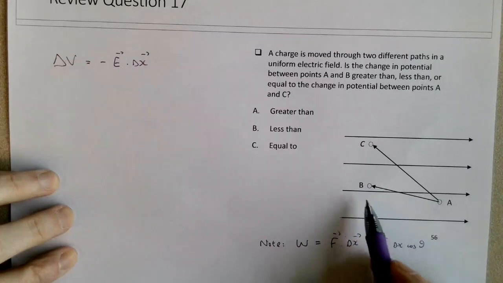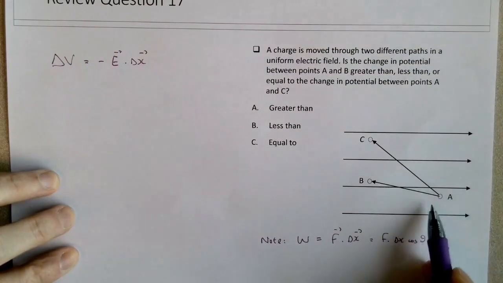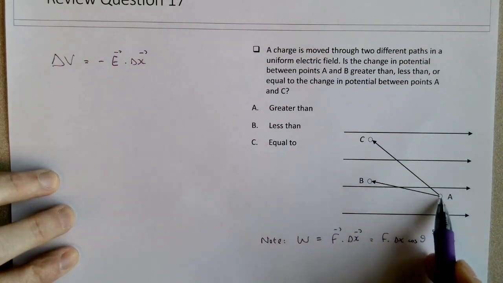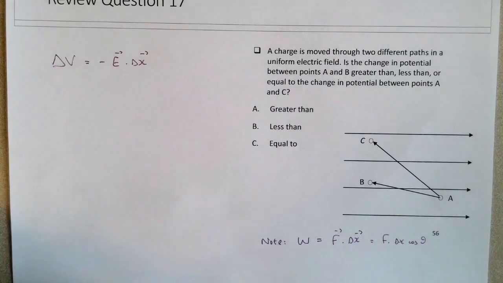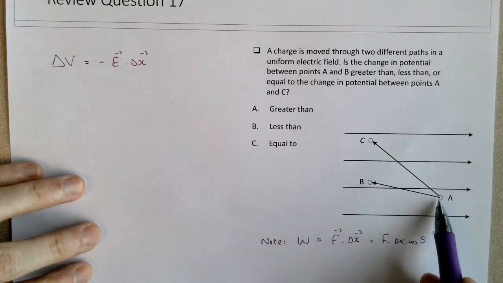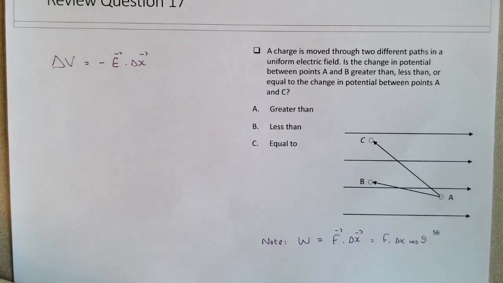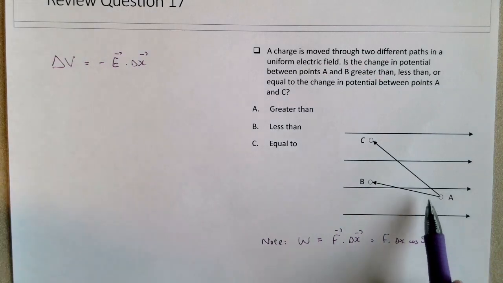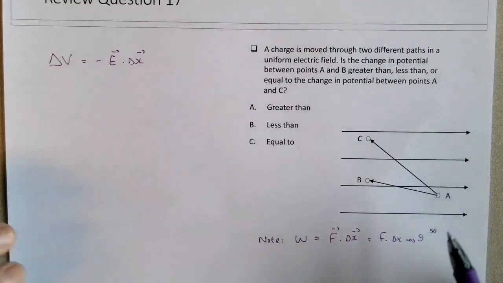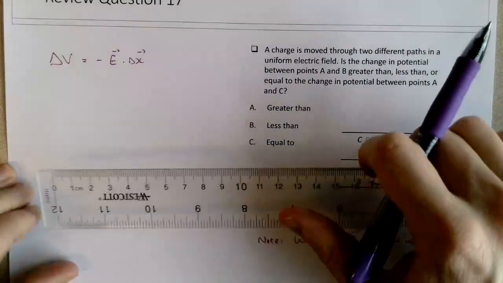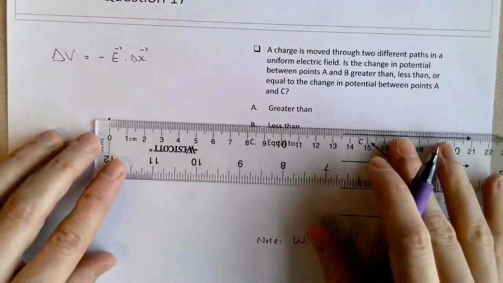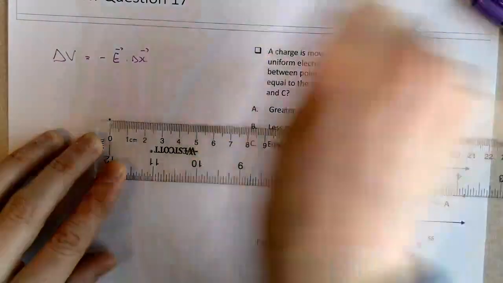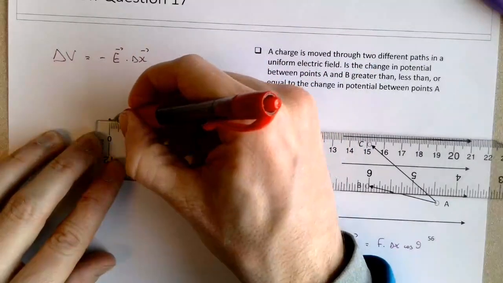We can see that the electric field points to the right, and there's a delta r. It's not technically in the x direction, but I'll look at the components that are either in the same direction or opposite direction of the electric field. So let's just do A to B. If I think about the A to B case, and I'll try to draw this accurately on my ruler here, the electric field vector will point to the right.